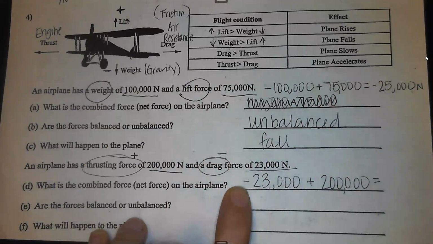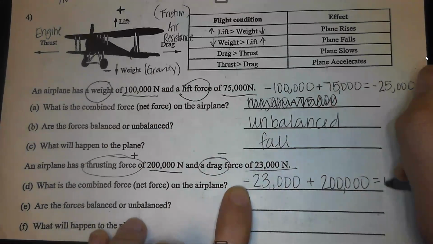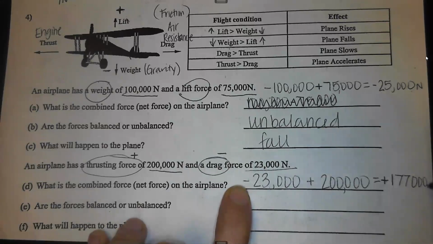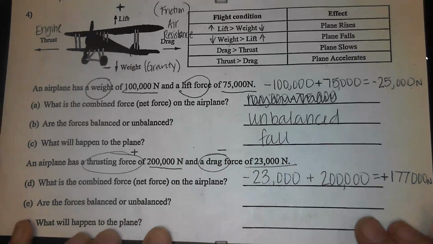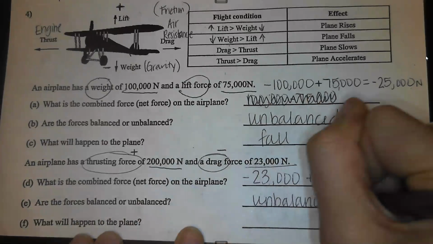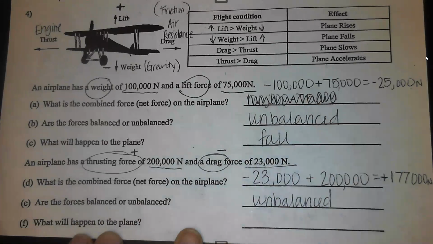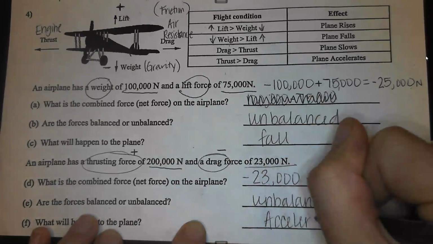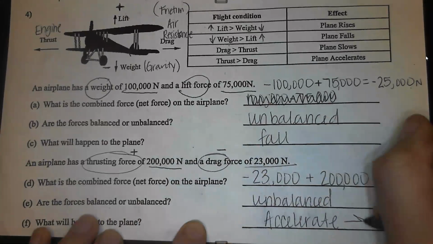Which one is bigger? The 200,000, so am I positive or negative? Positive. By how much? 177,000 newtons. Balanced or unbalanced? Unbalanced. And what's going to happen to the plane? It's going to accelerate. What direction? To the right, or forward, yep.